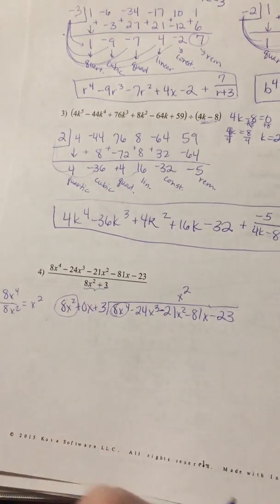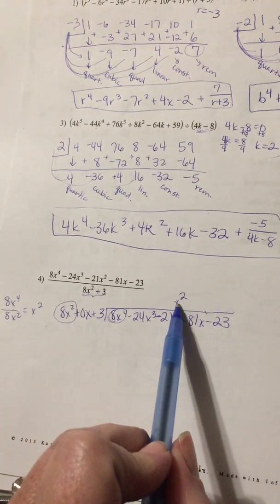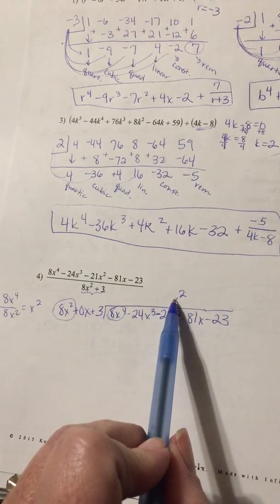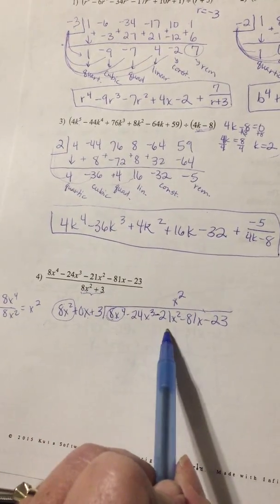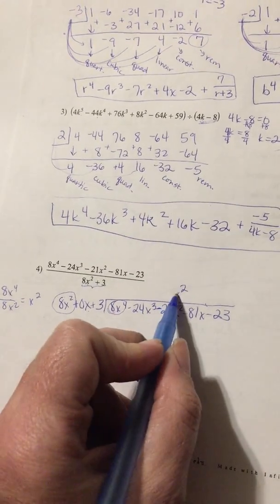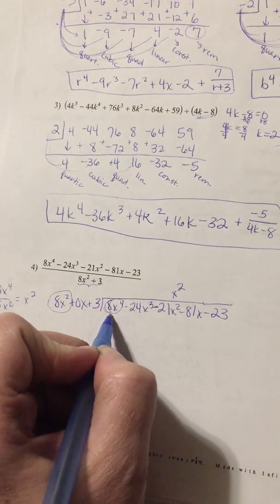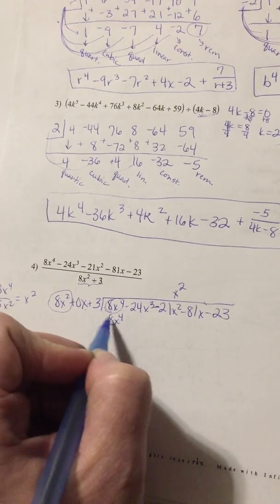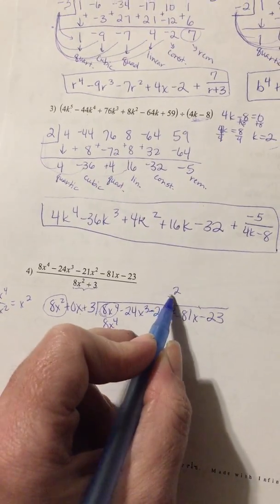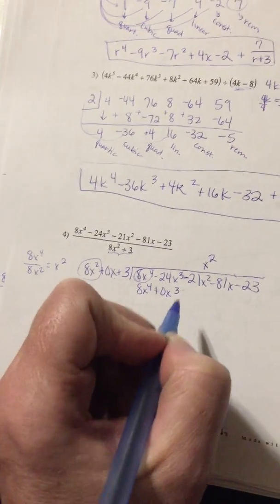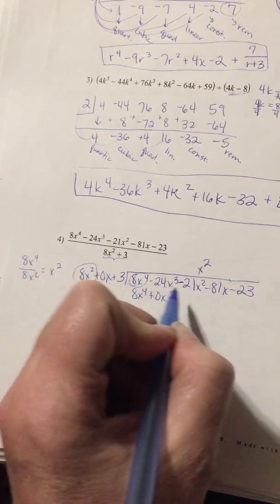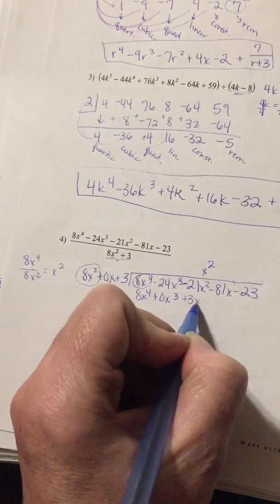So my x squared will go here, and it's now time to multiply this times each of these 3 terms and put the answer underneath in those 3 places. So x squared times 8x to the 2nd is 8x to the 4th. We were hoping to see that. X squared times 0x means 0x to the 3rd, and x squared times 3 is a positive 3x squared.